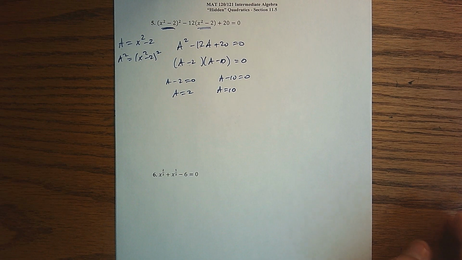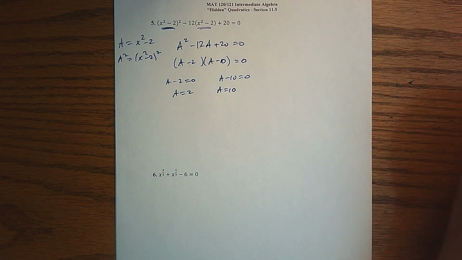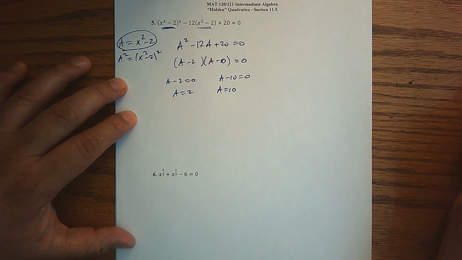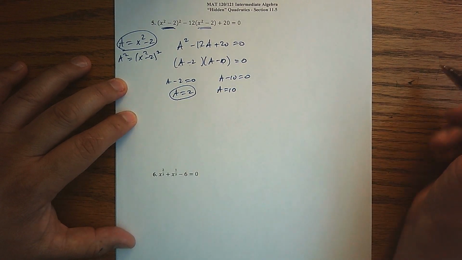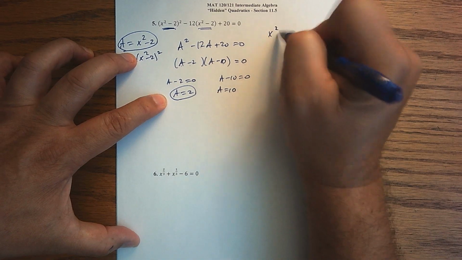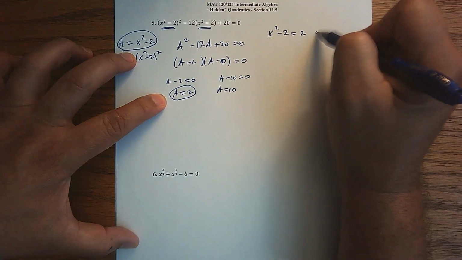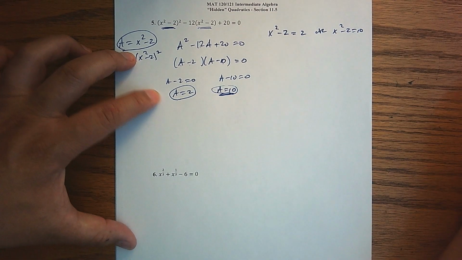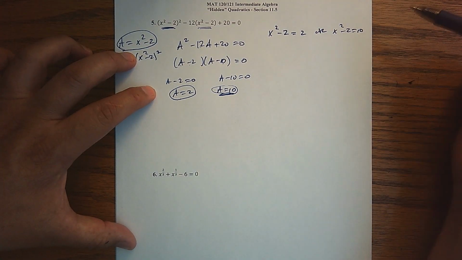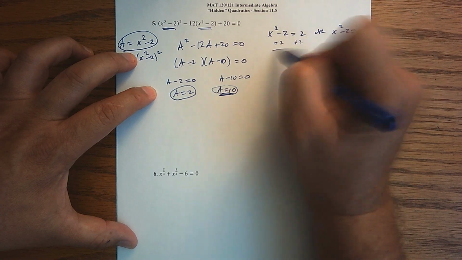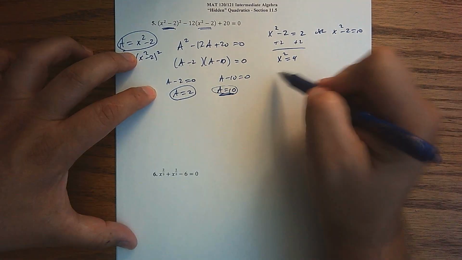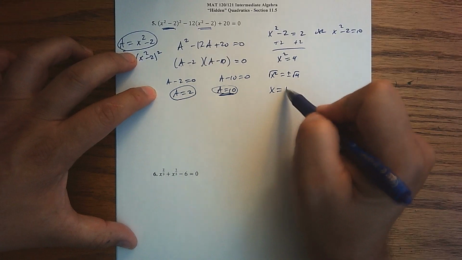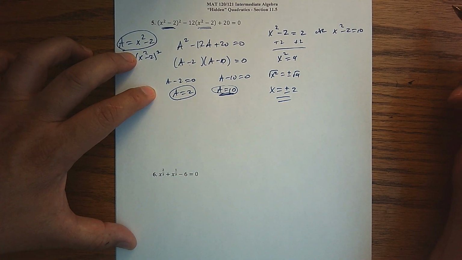Alright, now that's what our solutions are in terms of the a world. So we got to walk it back. So a is equal to x squared minus 2, and right now it's also equal to 2. So if I put these two together, that means that x squared minus 2 is 2. Or if I put these two together, that means that x squared minus 2 is equal to 10. So I now can walk my story back and solve for x. So over here, if I add 2 to both sides, I get x squared equals 4. Take the square root, introduce my plus minus, and we get two answers, right? x equals plus or minus 2.